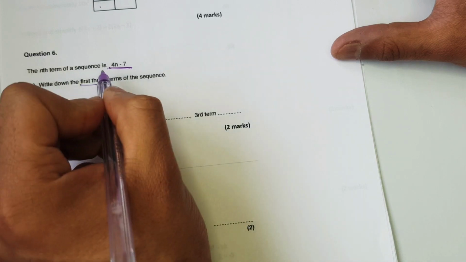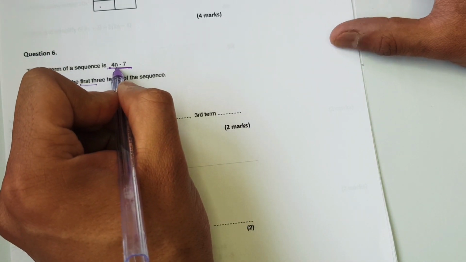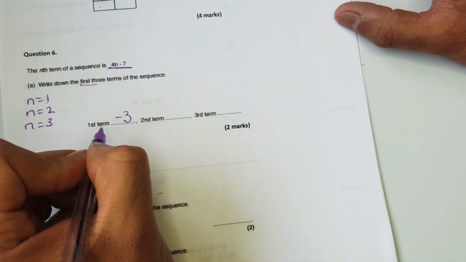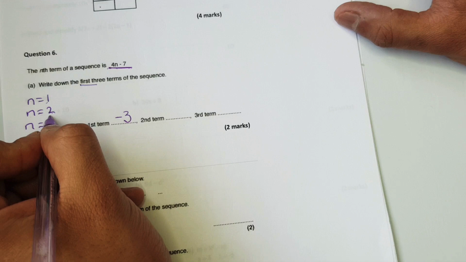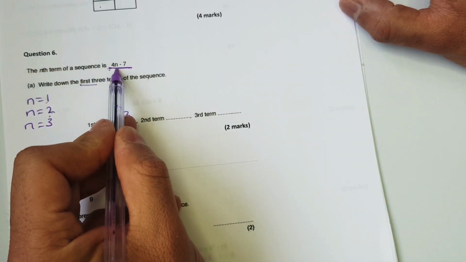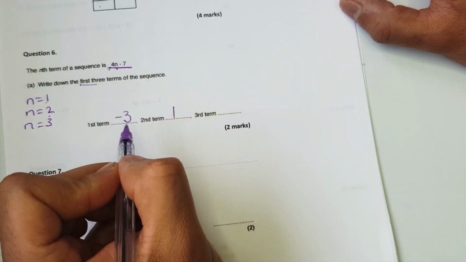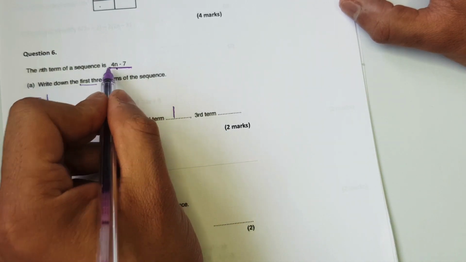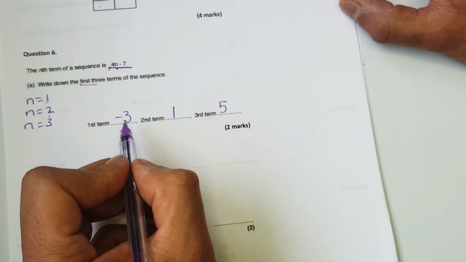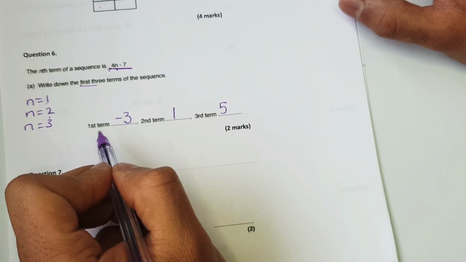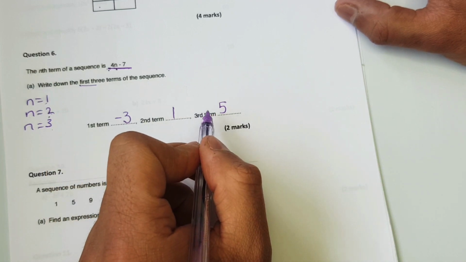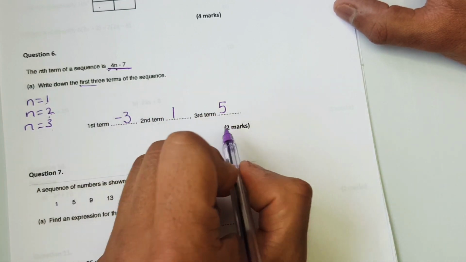So when n equals 1, 4 times by 1 is 4, take away 7. 4 take away 7 is negative 3. To find the second term, when n equals 2, 4n, remember 4n means 4 times n. 4 times 2 is 8, 8 take away 7 is 1. N equals 3, 4 times by 3 is 12, 12 take away 7 is 5. So you get 3 marks, sorry, you get 2 marks if you get all 3 correct. If you make 1 mistake, you only get 1 mark.